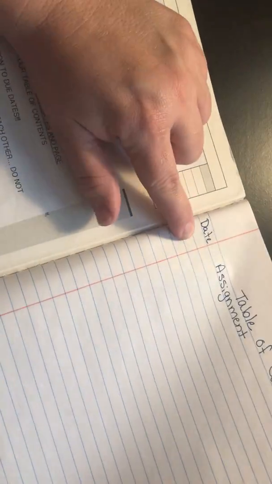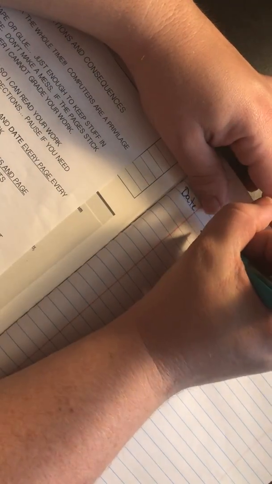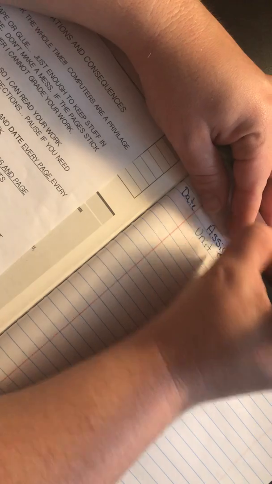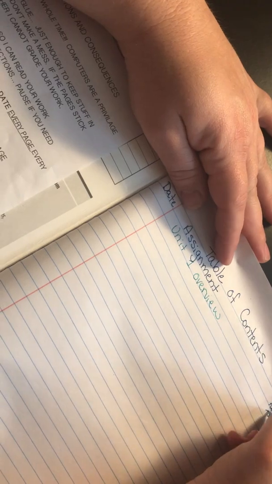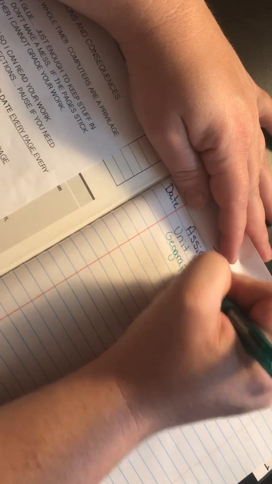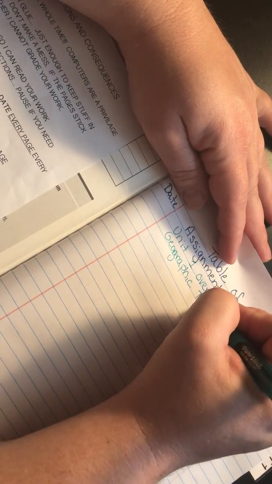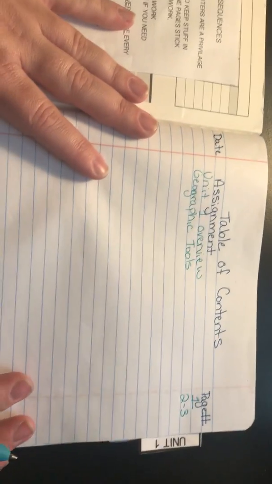Alright, now we're going to update our table of contents. So you're going to put your date, you're going to put Geographic Tools, and let's put Unit 1 Overview on page 1. Then we have Geographic Tools on page 2 and 3. So it should look like this.